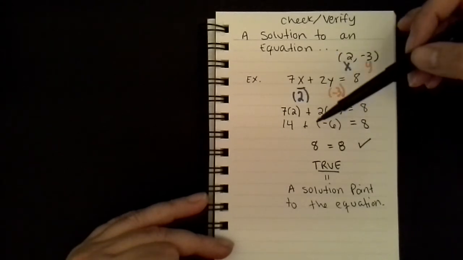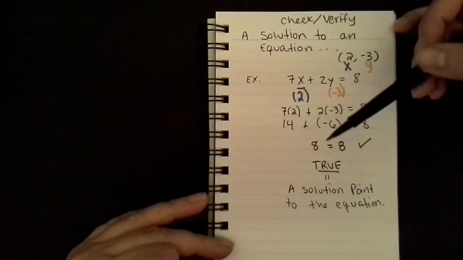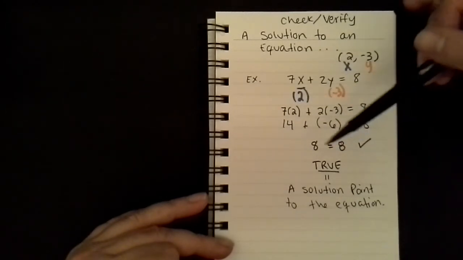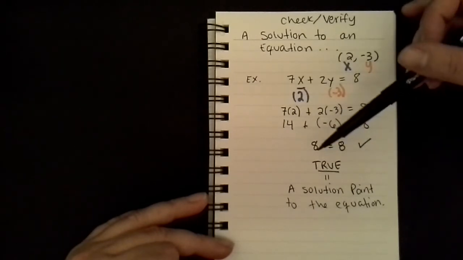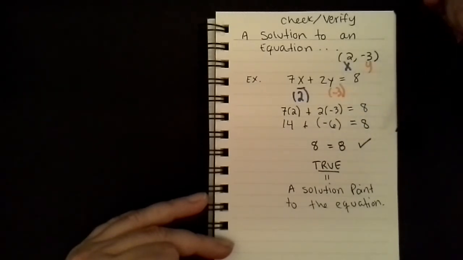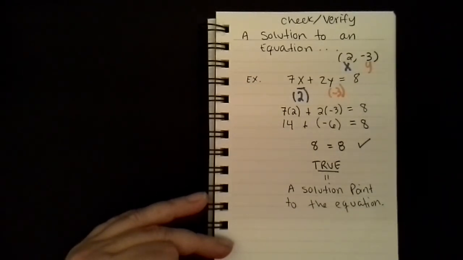And if you get the same thing on the left as you do on the right, which we did in this case, and it turns out to be true, that means that it is a solution point to the equation. If this statement turns out to be false, that would mean it is not a solution to the equation. This was just a quick review on checking and verifying solutions to an equation.